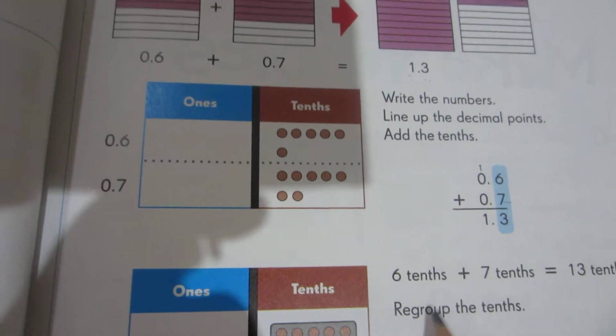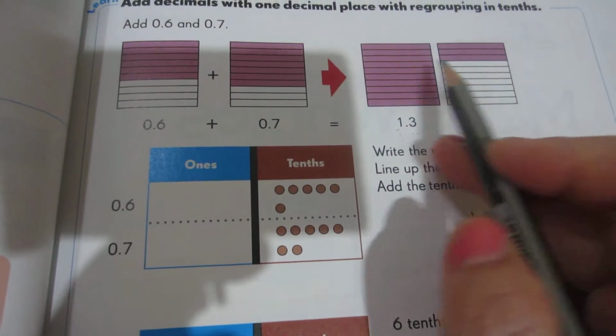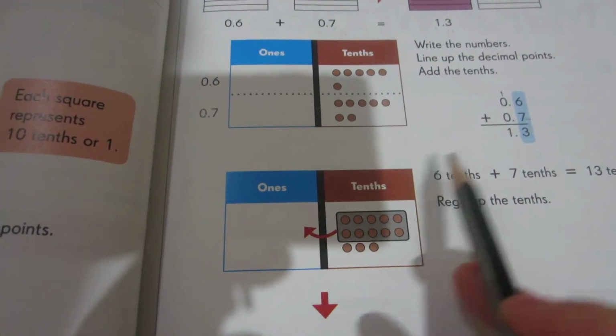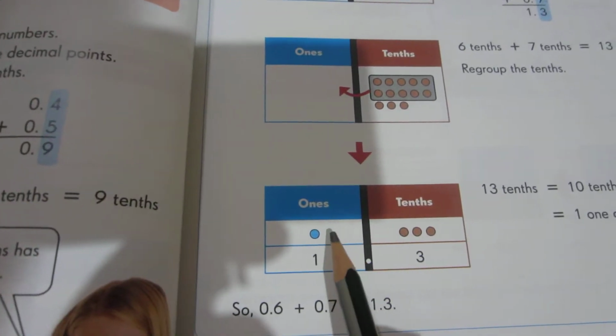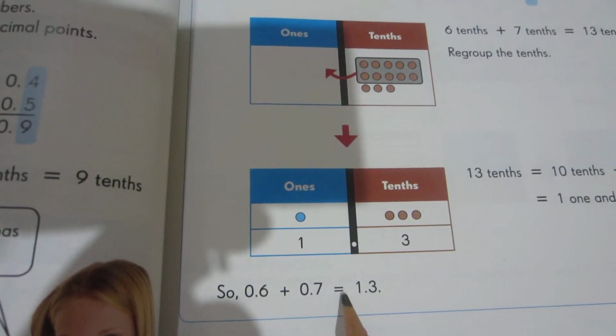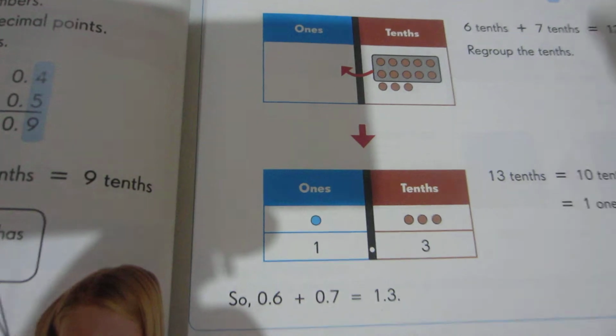This is, we regroup the tenth because it's already more than 10, so it moves the group to here. It moves the group to the ones, like this. So there is 1 and 3/10. 0.6 plus 0.7 equals 1 and 3/10.